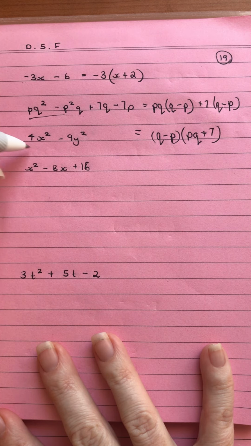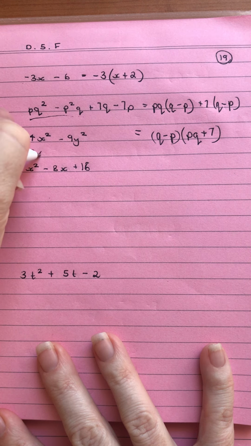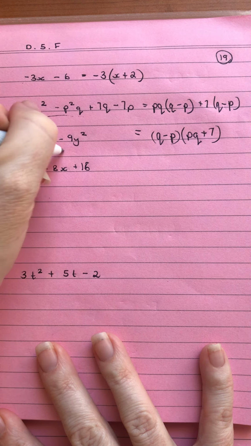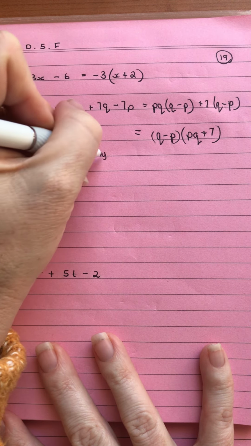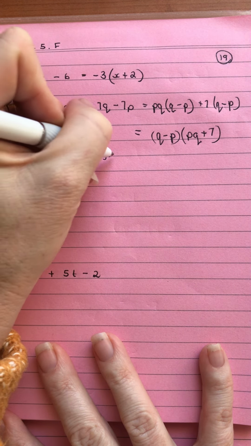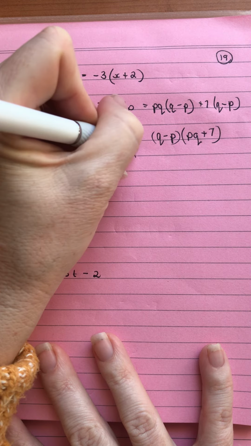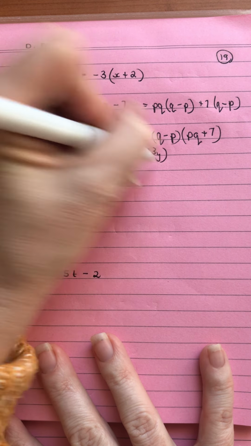Looking at this one here, we've got a difference of two squares, so we can write that as 2x all squared minus 3y all squared. So that's going to be 2x take 3y, and 2x plus 3y.